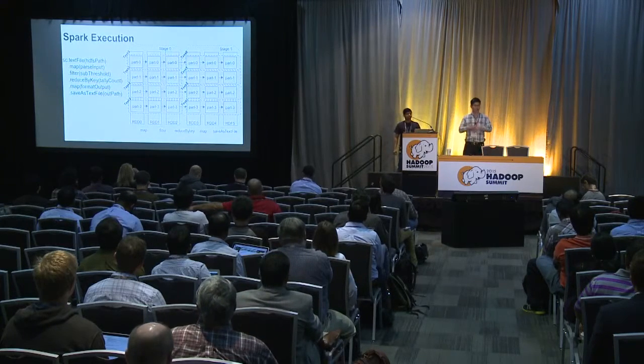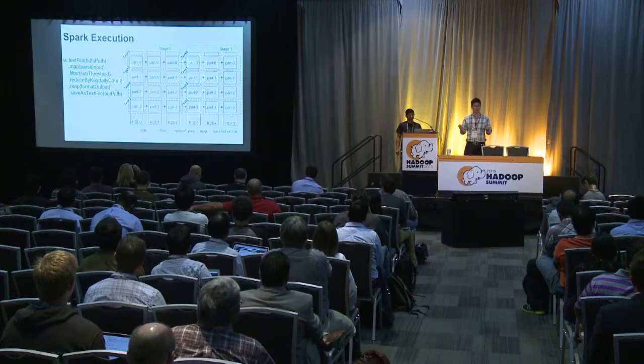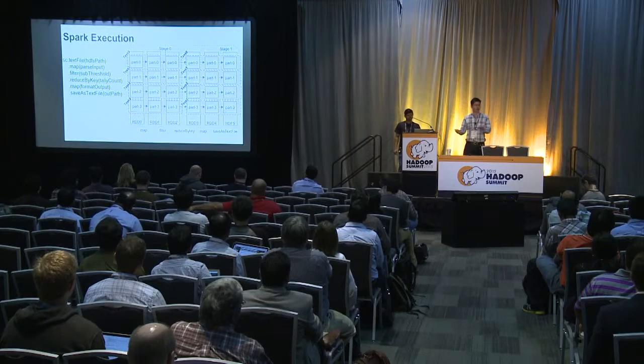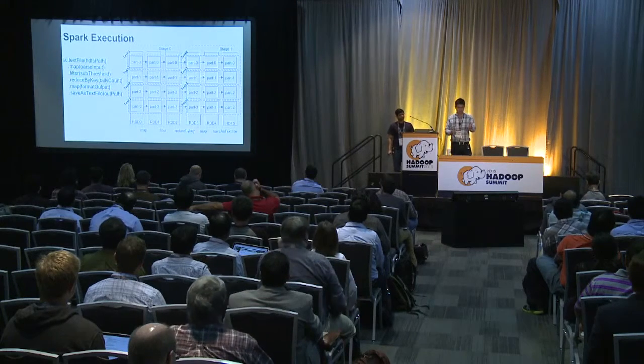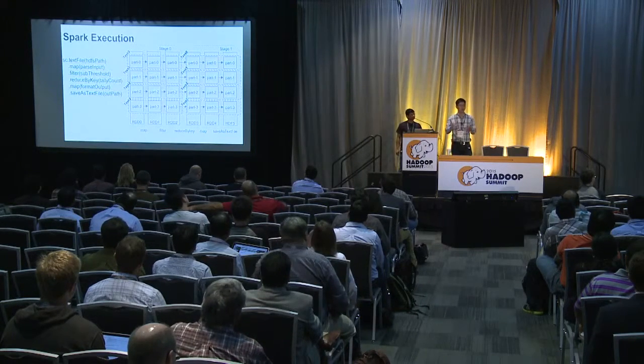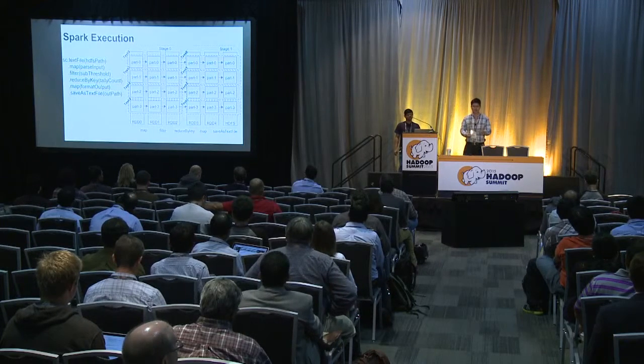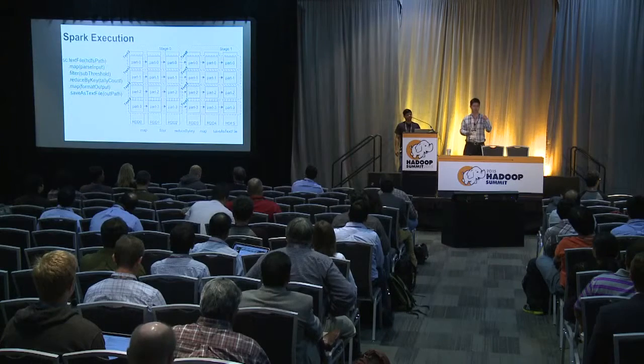Obviously, a stage is just a high-level concept. This stage is broken down into different tasks. A task is just a unit of work in the Spark world. So in this example, let's just say there are 4 partitions of the data, and there happen to be 4 tasks crunching on that. So within each of the 2 stages, we have 4 tasks.